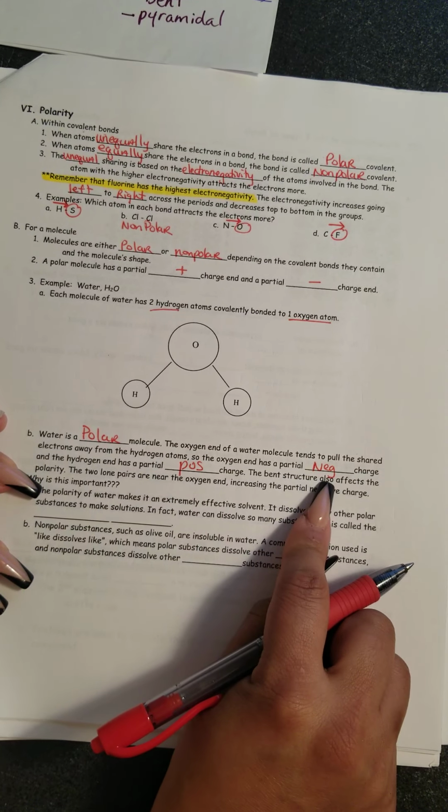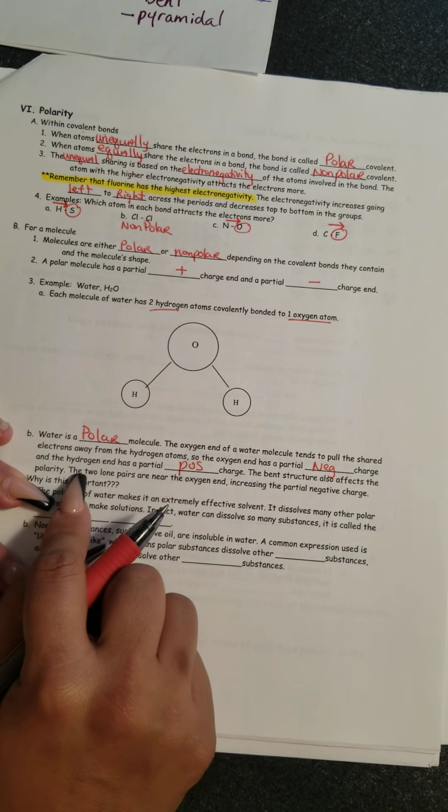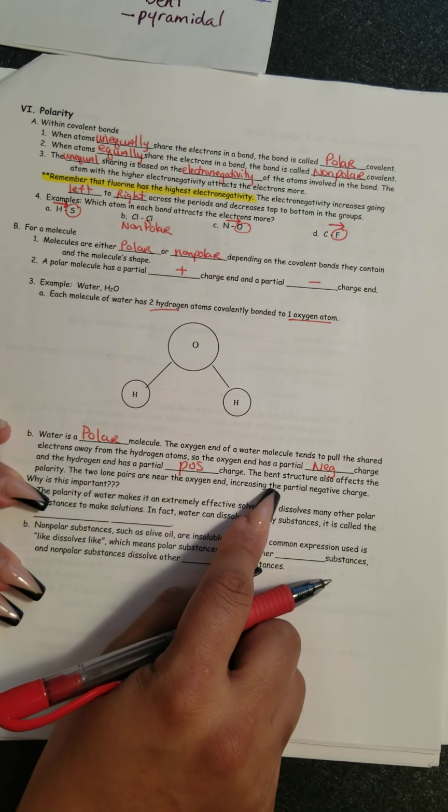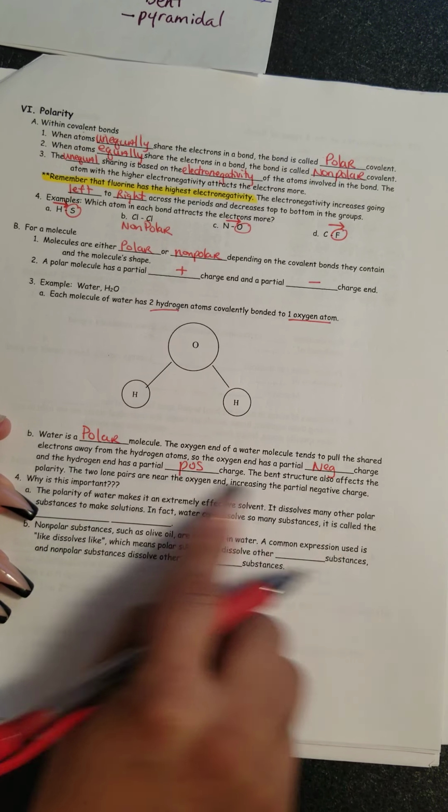The bend structure also affects the polarity. The two lone pairs are near the oxygen end, increasing the partial negative charge.